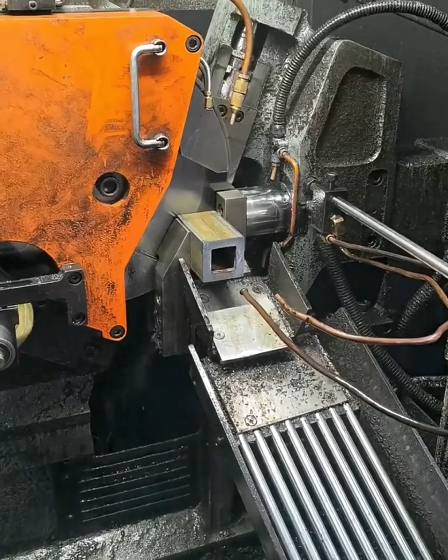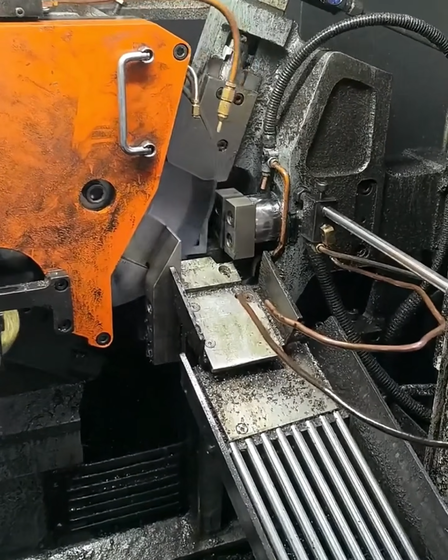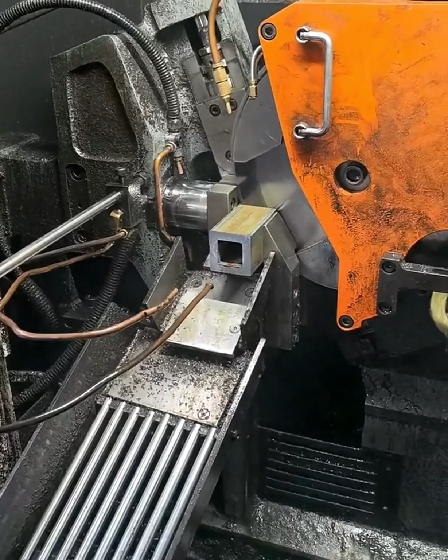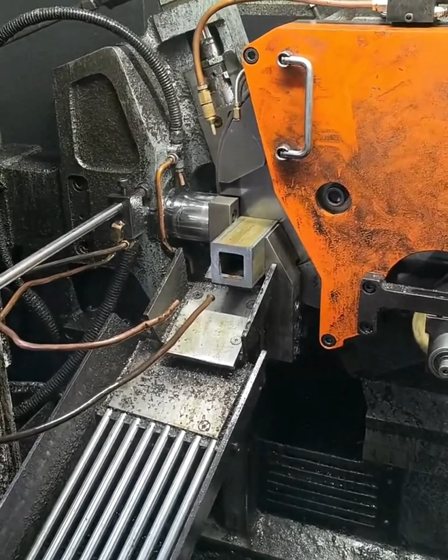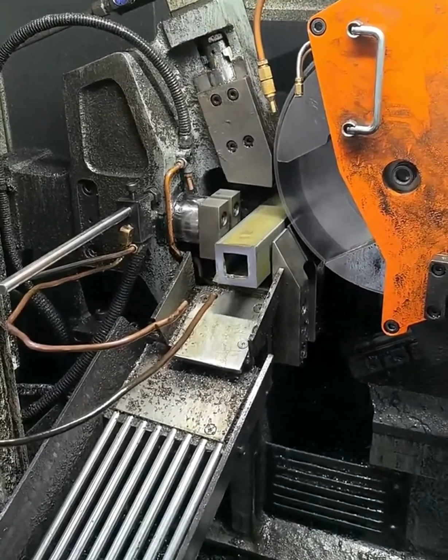What tool is used to cut square iron pipes into neat small sections? This process uses an automatic circular saw machine that rapidly cuts the square metal profile with the help of a lubricating fluid.